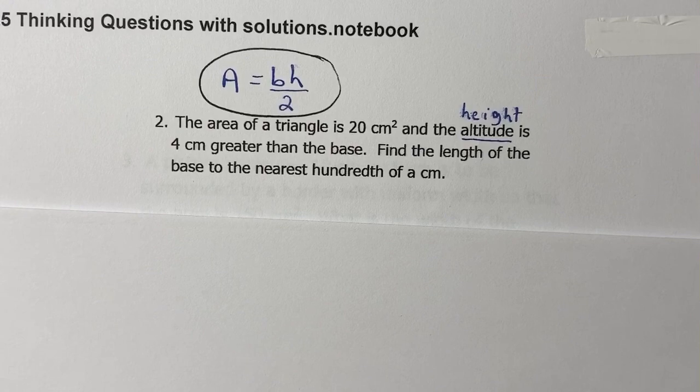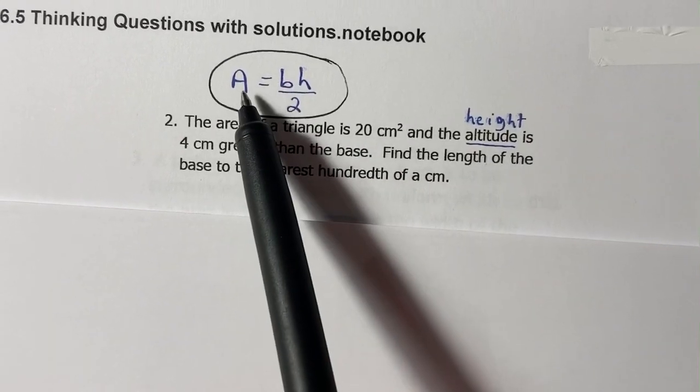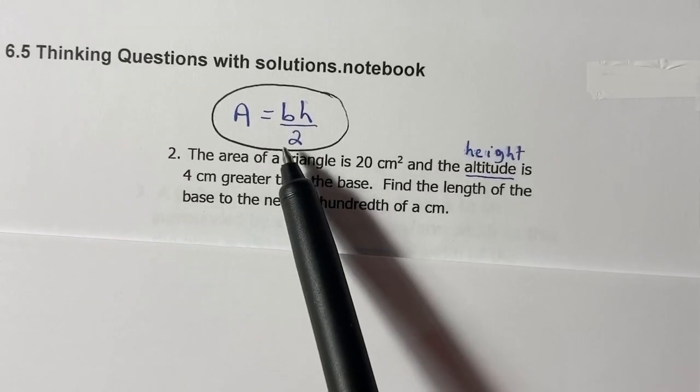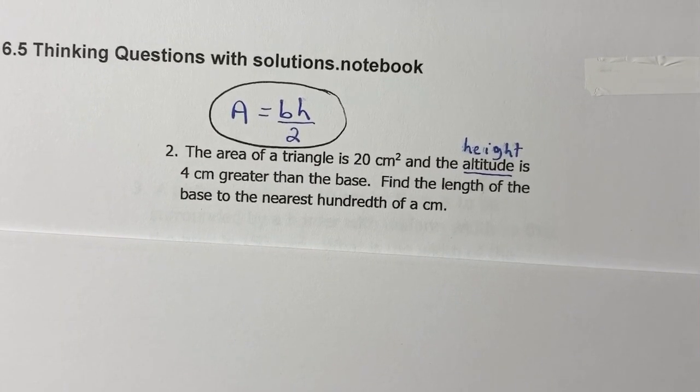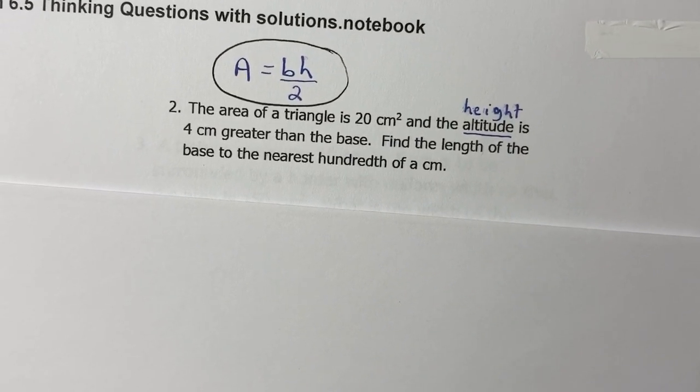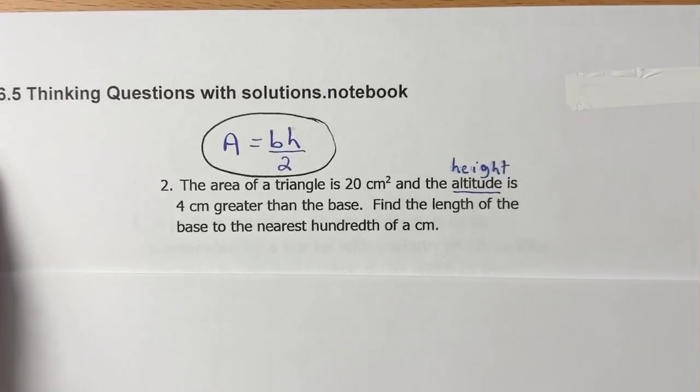So what are the 2 unknowns that you don't know here? Your given area, you don't know your base, you don't know your height. Put everything in terms of the same variable. It makes things so much easier. Don't call the base b and the height h. You're going to have a hard time solving it, okay?